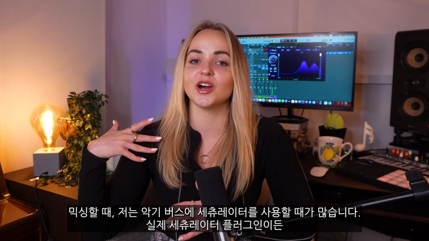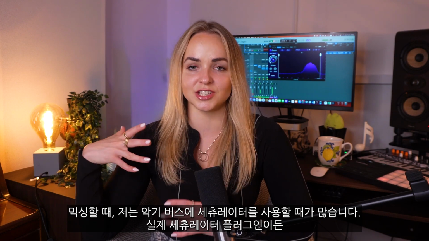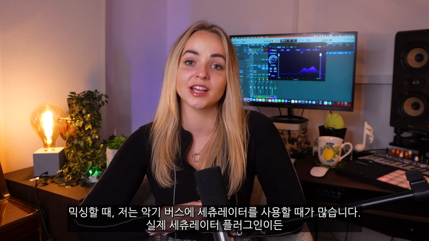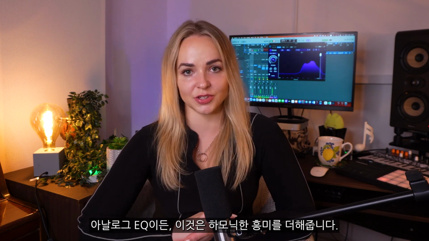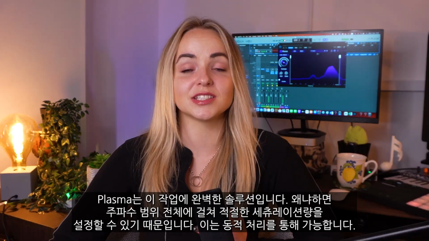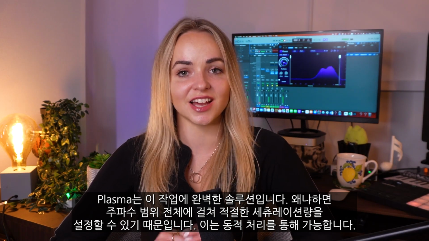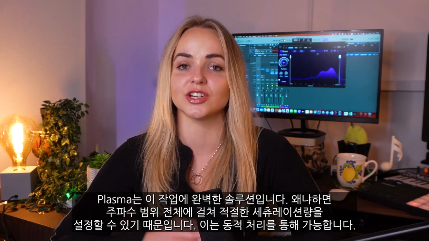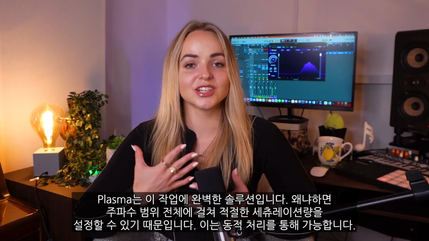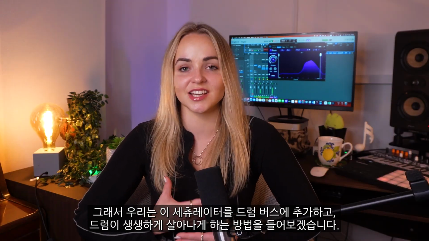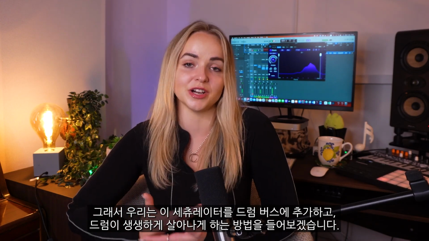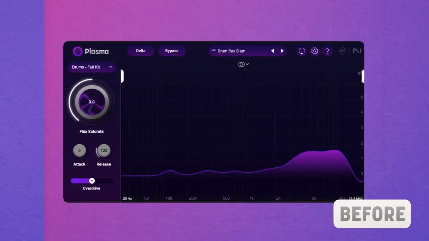Frequently when I'm mixing, I will have some sort of saturation on my instrument buses, whether that's an actual saturator plugin or an analog EQ that will also introduce some harmonic excitement. Plasma is the perfect solution for this because I can dial in just the right amount of saturation across the whole frequency range thanks to its dynamic processing. So let's add it to our drum bus and take a listen to how the drums really sing and come to life by using a saturator.